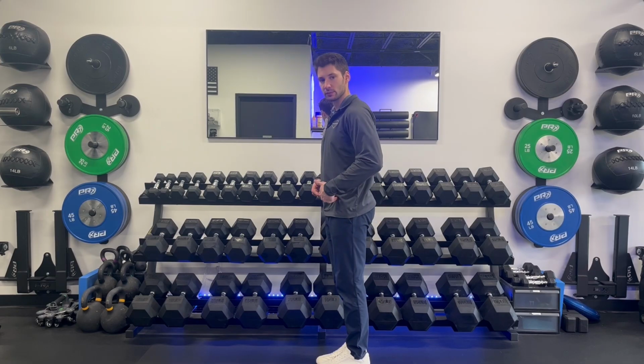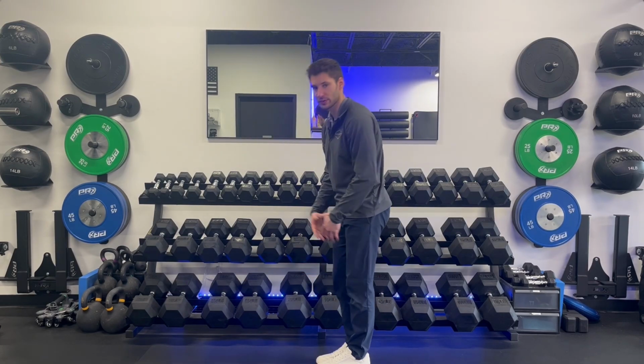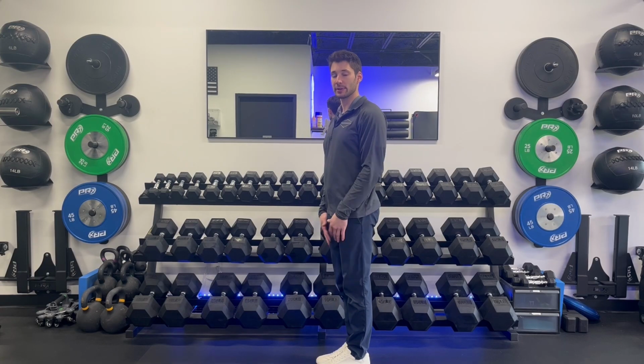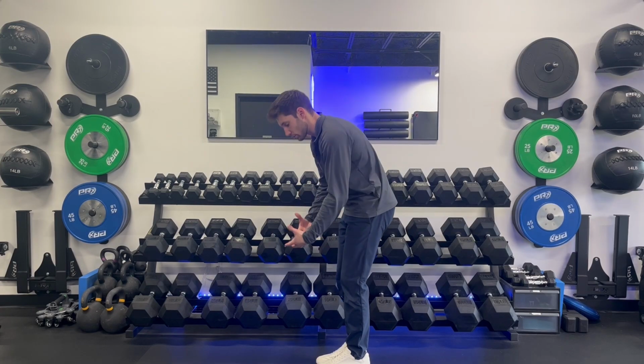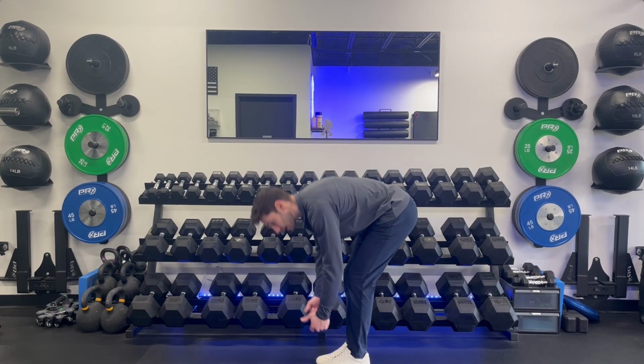Now, we're not just testing what's happening here at the hips, and we're certainly not just testing the hamstring extensibility. We also see a lot happening at the spine. So we want to know, can you create flexion through the different segments of the spine to get down there to touch your toes, to use a little bit of everything?